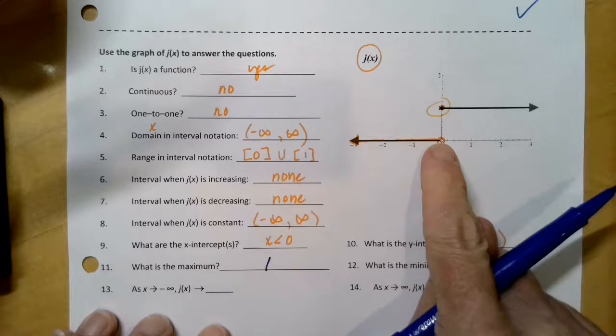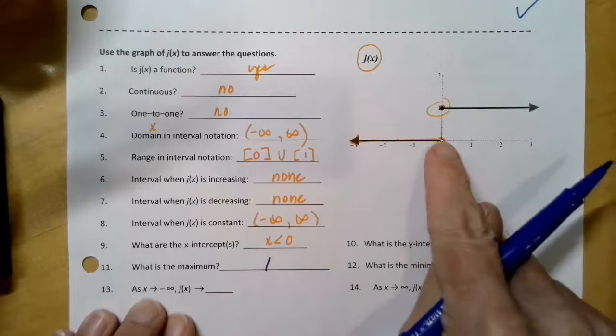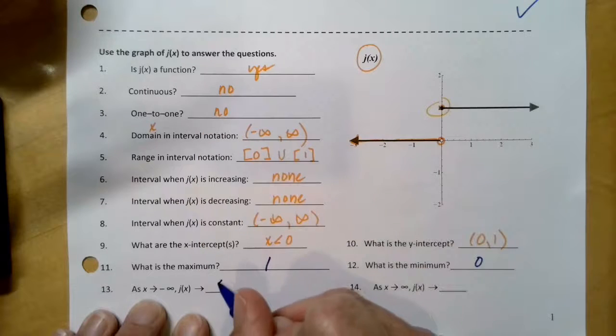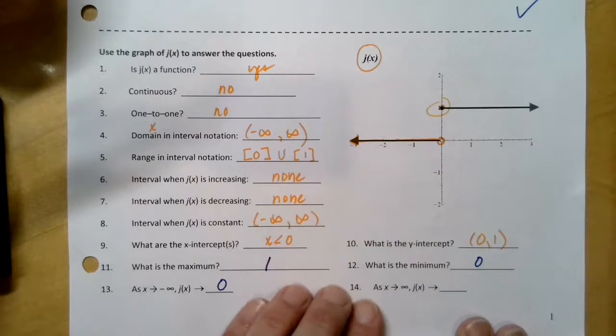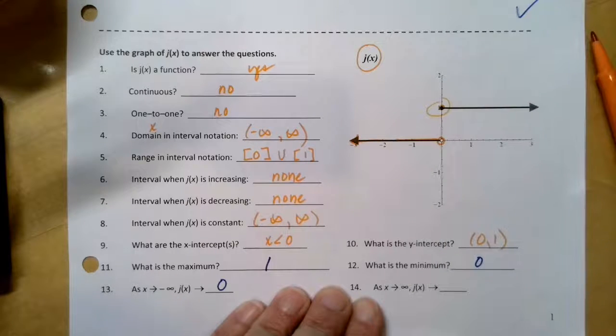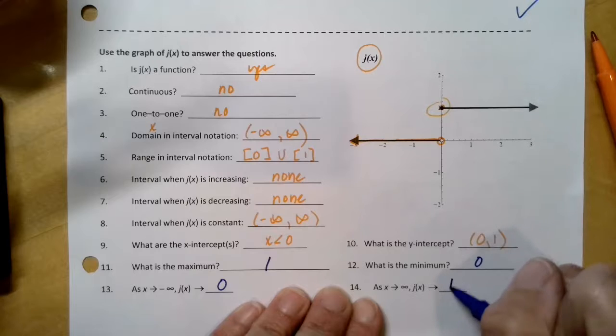Now here's an interesting conversation. As x approaches negative infinity, where is the output? It's at 0. As x approaches positive infinity, where's the output? It's at 1.